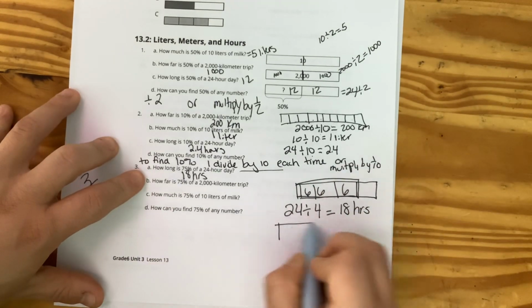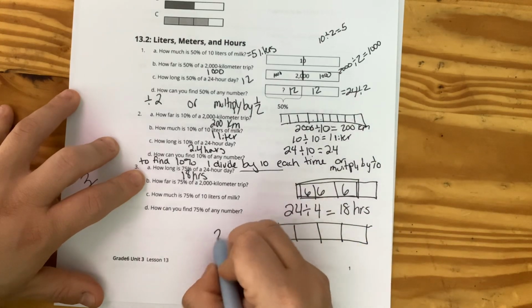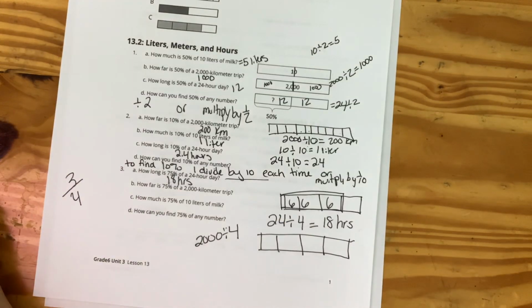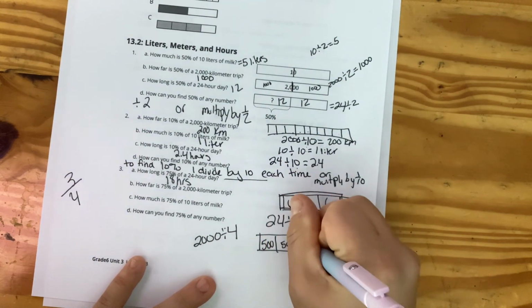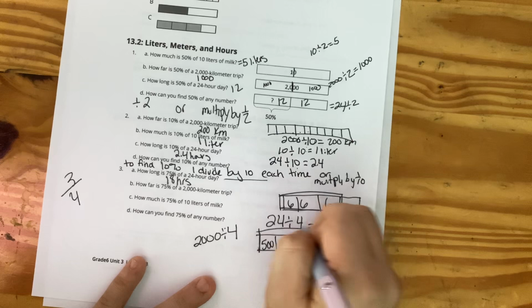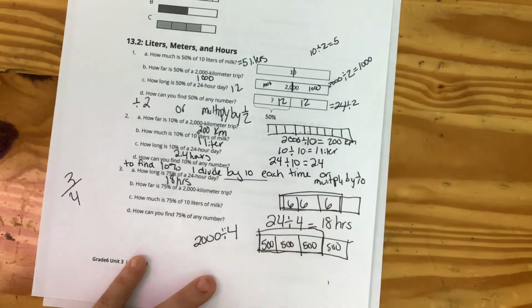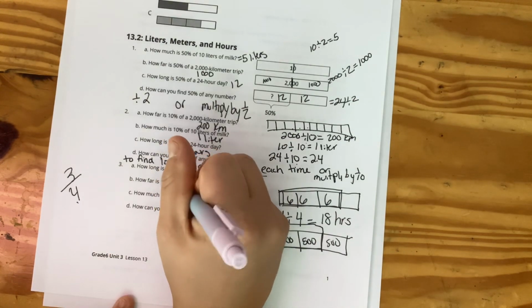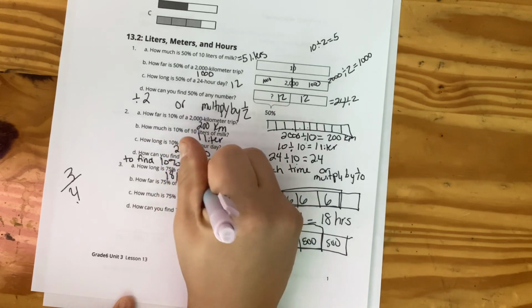So let's look at 2,000 kilometers. I'm going to take my 2,000, divide it into my 4 groups. Each group is worth 500. I want 3 of the 4 groups for 75%, 3 of the 4 groups, meaning 1,500 kilometers.